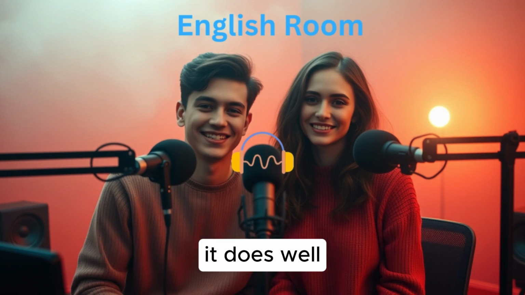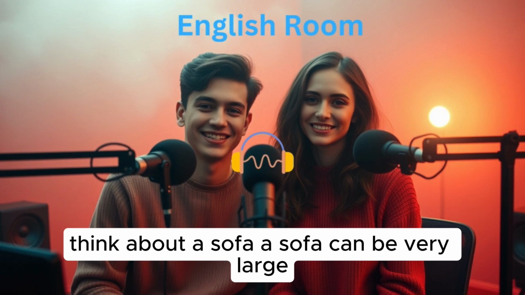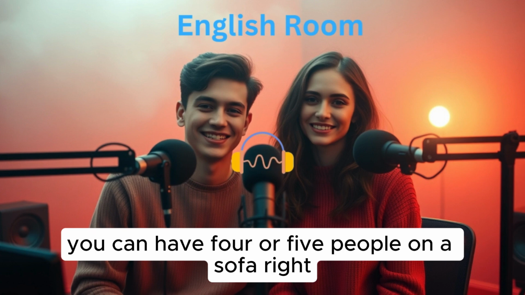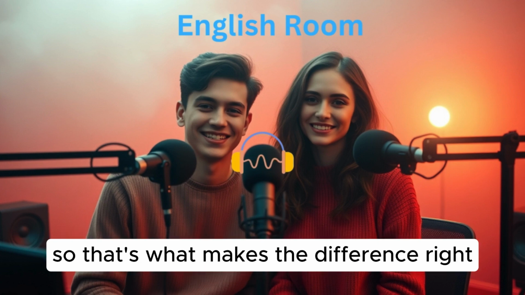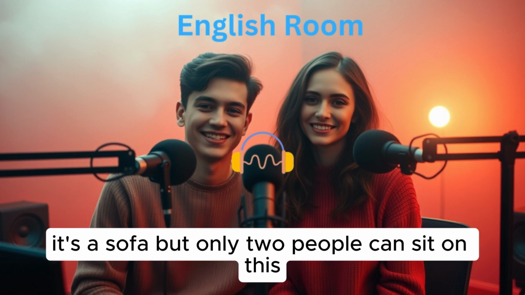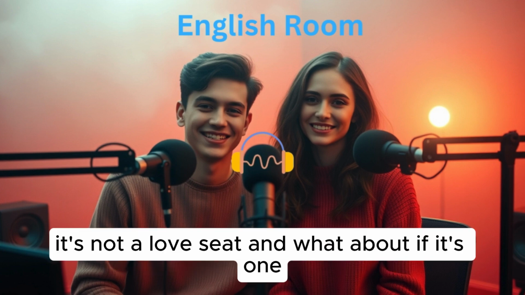It does. Well, think about a sofa. A sofa can be very large. You can have 4 or 5 people on a sofa. Right. But a love seat is a small sofa for 2 people. Okay. So that's what makes the difference, right? It's a sofa, but only 2 people can sit on this. That's right. So if it's a big sofa, it's not a love seat.